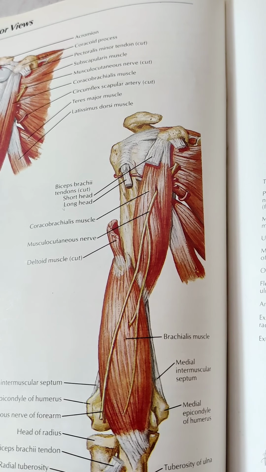So when it comes to the action of the Coracobrachialis, the actions are that it flexes and adducts the arm at the shoulder joint. Along with the deltoid and the triceps, it protects the shoulder joint from inferior dislocation, and hence it acts as a shunt muscle.